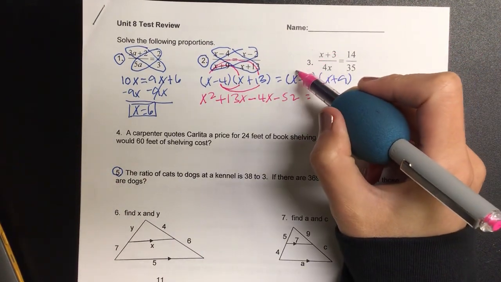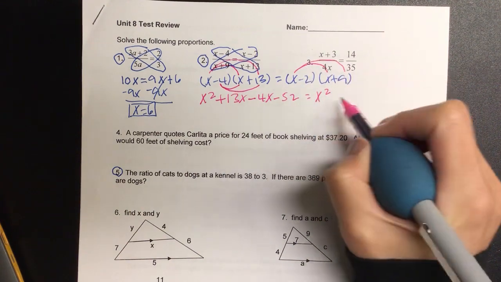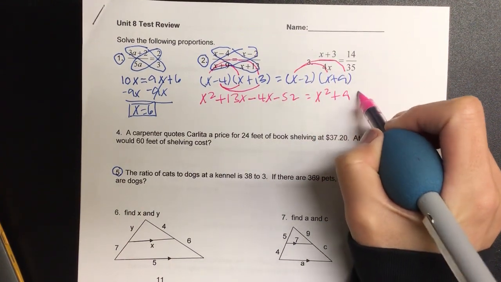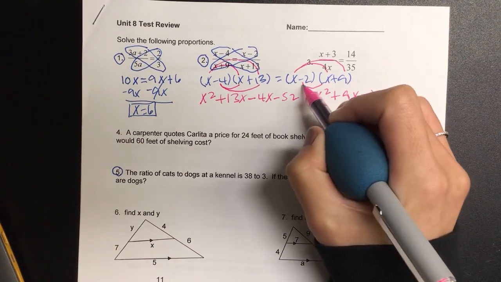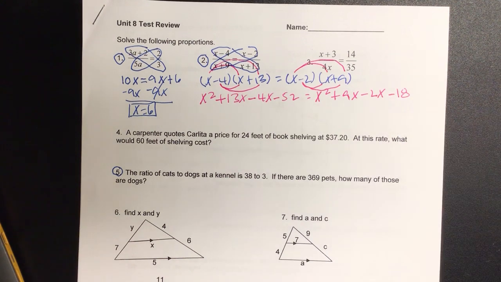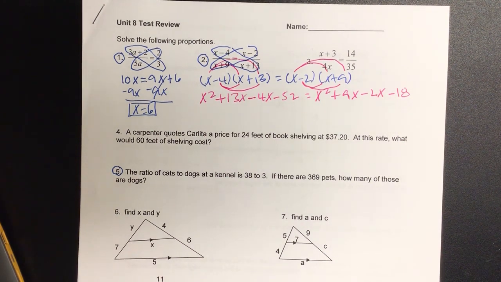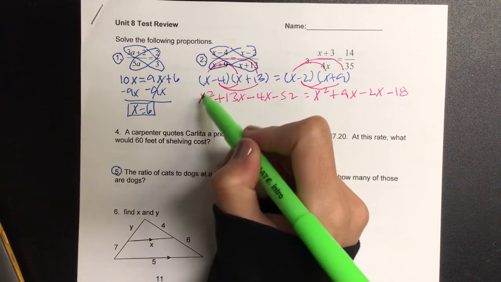And then let's do the next one. What is x times x? X squared. What is x times 9? 9x, positive 9x. And then negative 2 times x, minus 2x. And then lastly, negative 2 times 9 is negative 18. Now, before I combine anything, I want y'all to notice something. What is identical on the left and the right that I could cross off? X squared, that's gone.